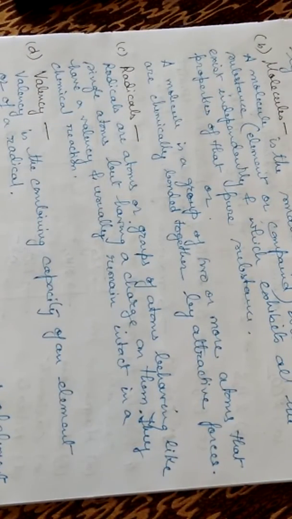Then molecules. A molecule is the smallest particle of a pure substance, that is an element or a compound, which can exist independently and which exhibits all the properties of that pure substance, whether it is an element or a compound. Or we can say a molecule is a group of two or more atoms that are chemically bonded together by attractive forces. You can write either of the two or you can write both also.